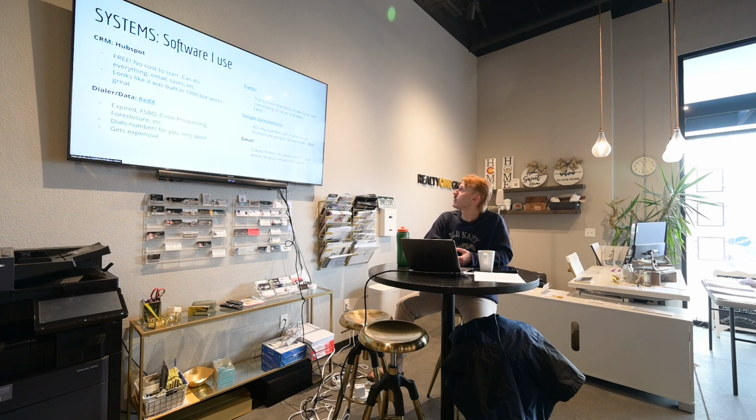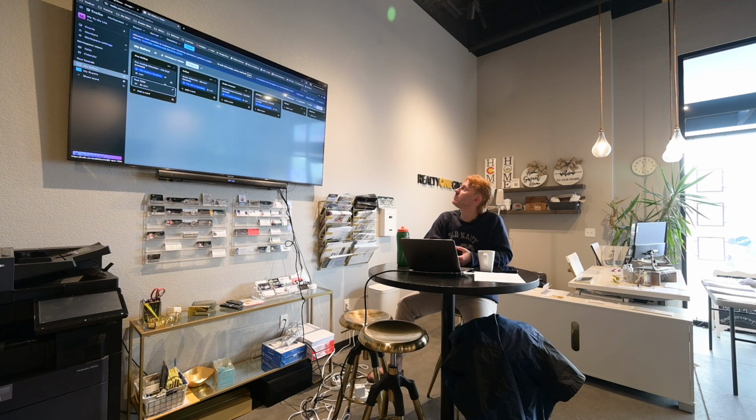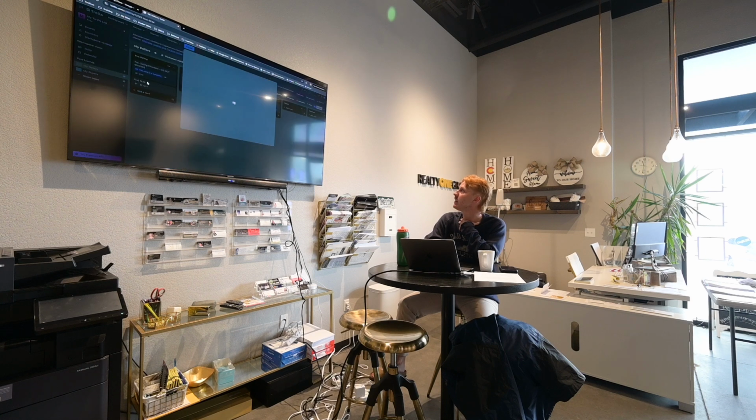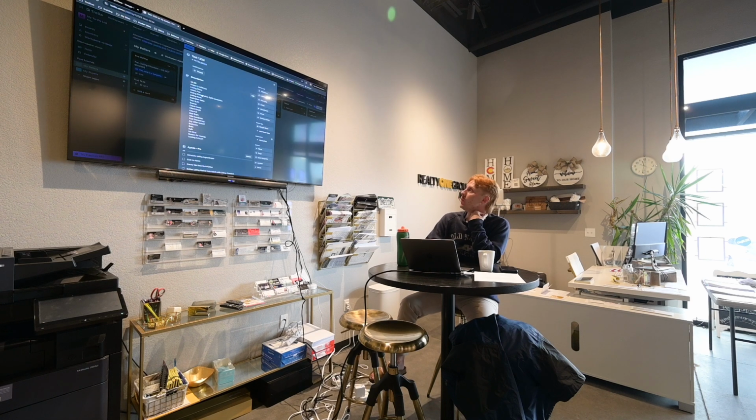I use Trello, so I was going to show this to you. I copied my template, but we use this, Denise, on Jamie's team, and I just copied it. Once I have a house under contract, this is how I track the tasks of that transaction to make sure I'm actually doing everything I need to do.